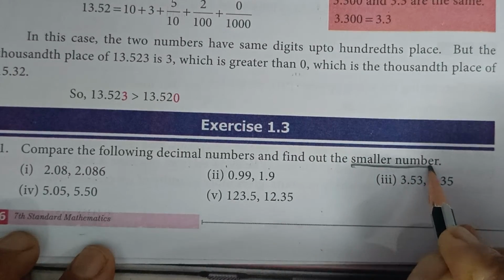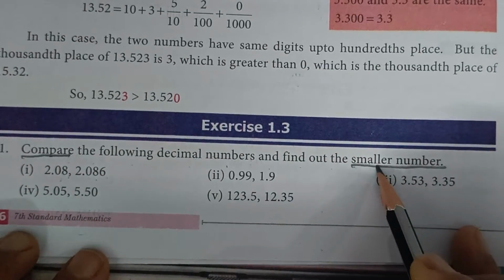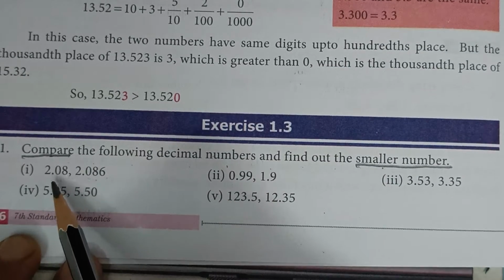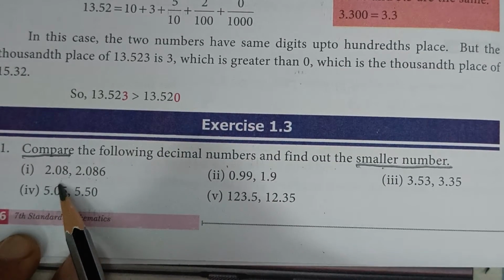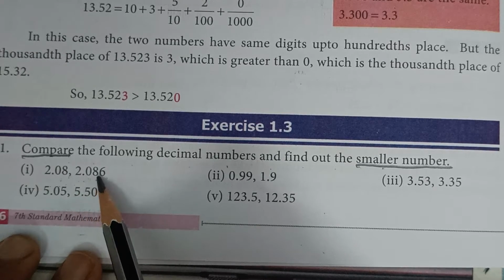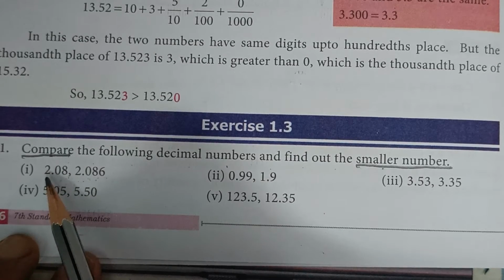Be clear about the question first. We have to compare them and find what number? Smaller number. Okay, now let us check the first one. Read the numbers: 2.08, comma, 2.086. So while comparing decimal numbers, we have to start from the whole numbers.